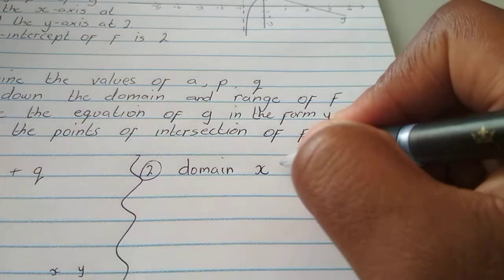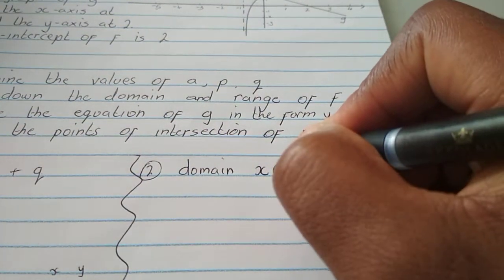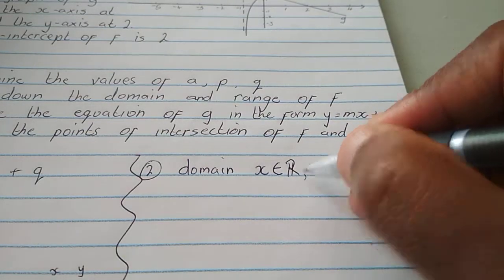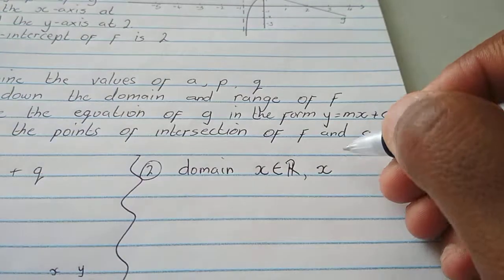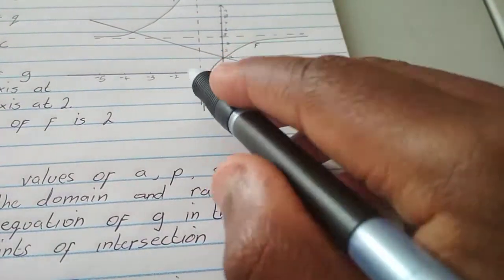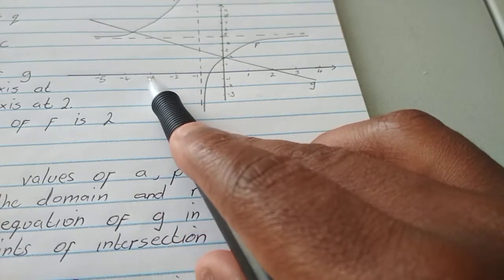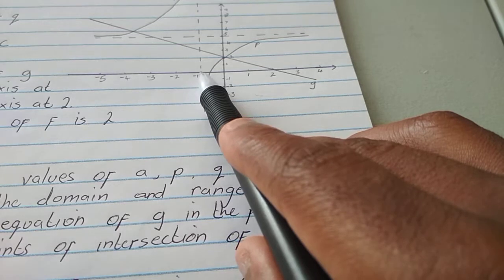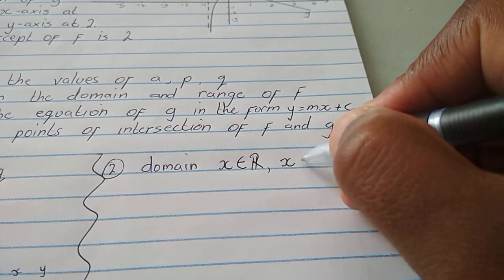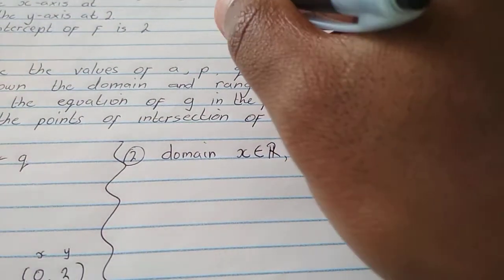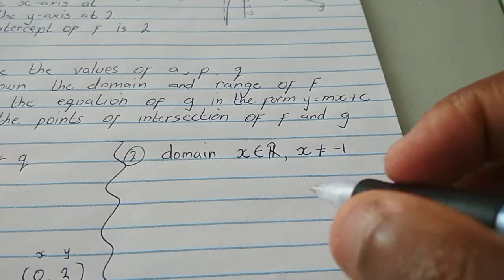It's valid for all real numbers, except there's a condition. If you look here, it cannot be equal to -1 because it will be undefined. So x cannot be equal to -1.